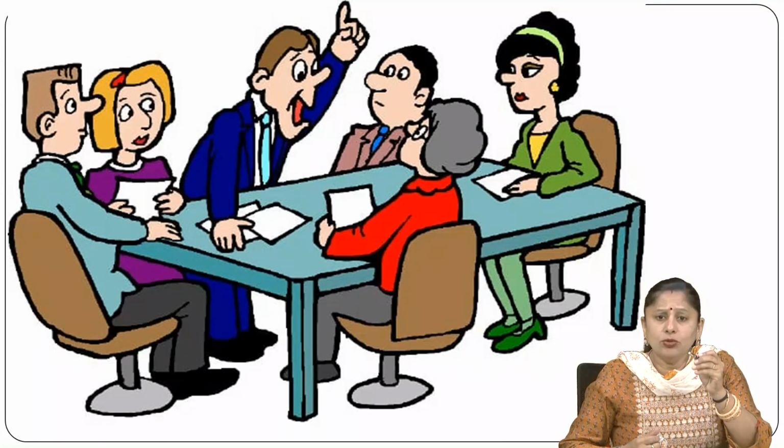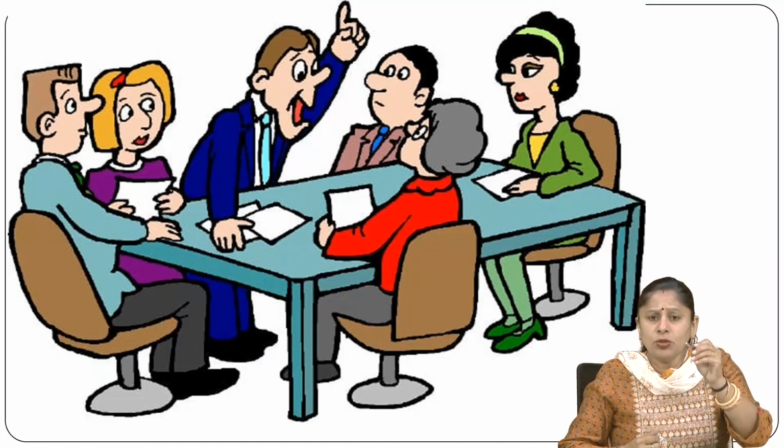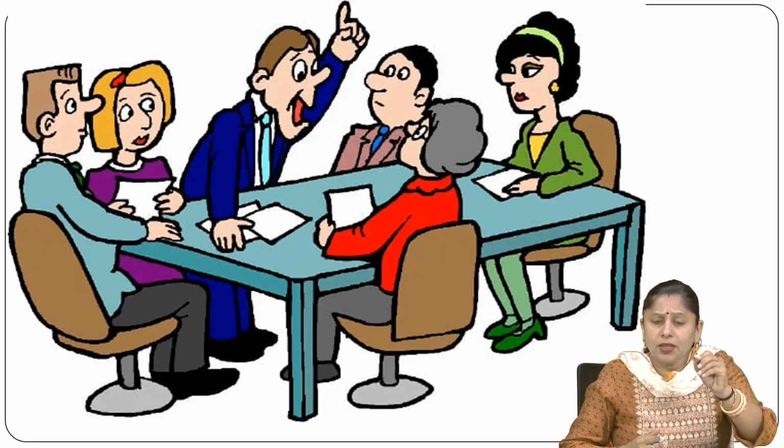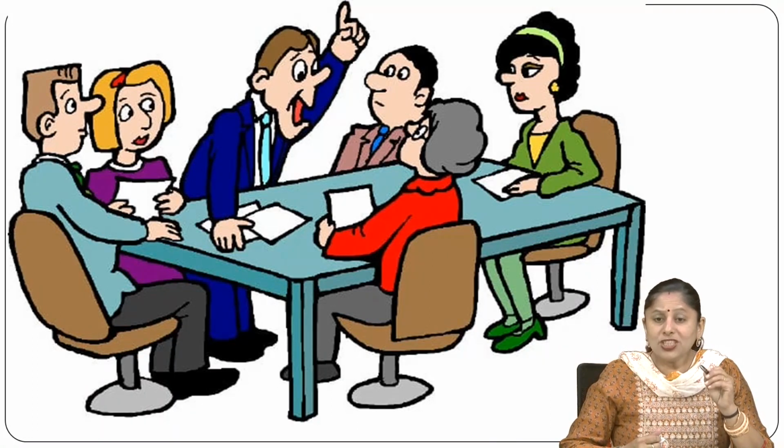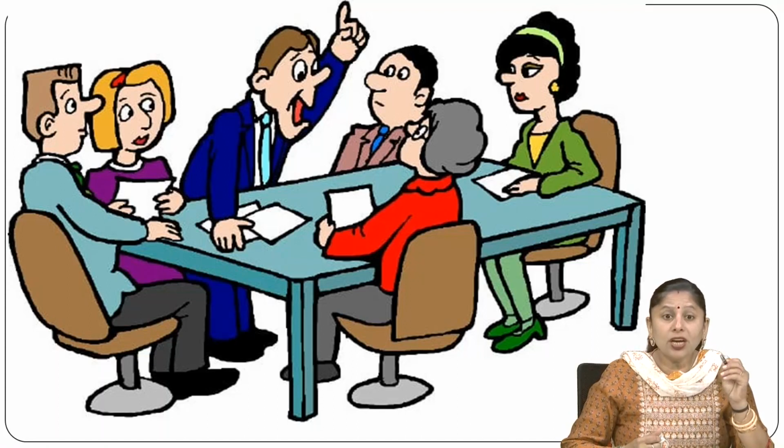The other man in the lavender coat is watching that person who is standing over there in the blue coat. That lady who is sitting with the green trouser and green coat is also looking at him with surprise. And the one sitting in the chair in the red coat is also surprised.